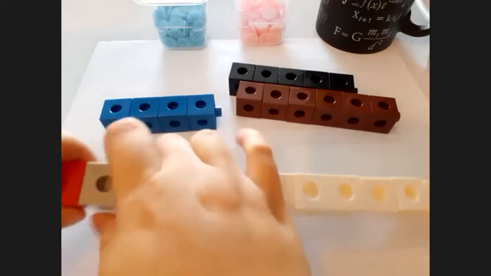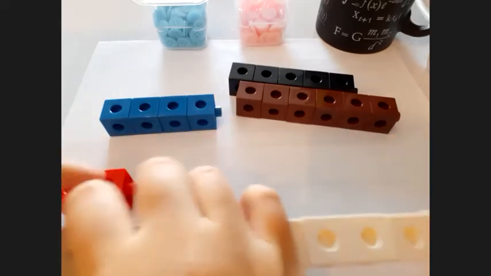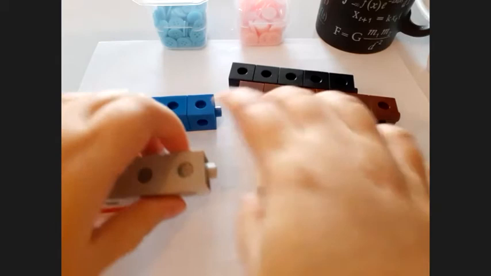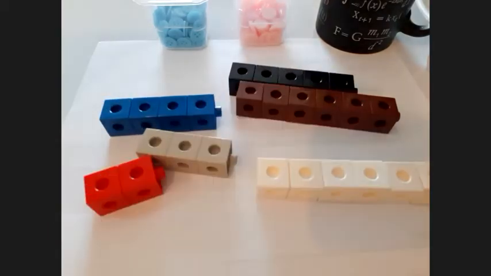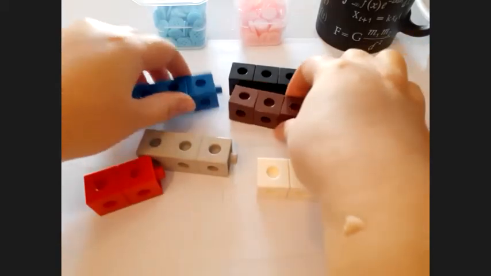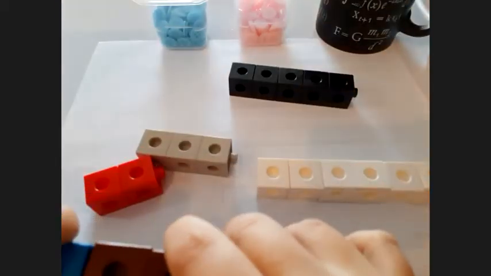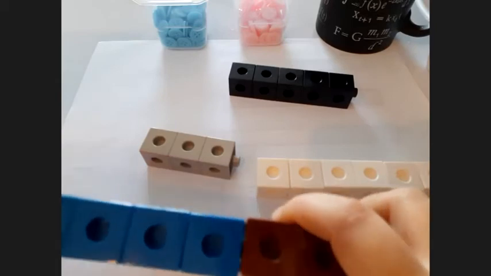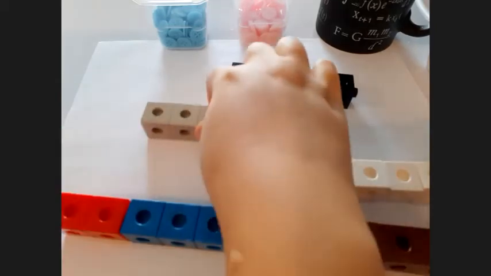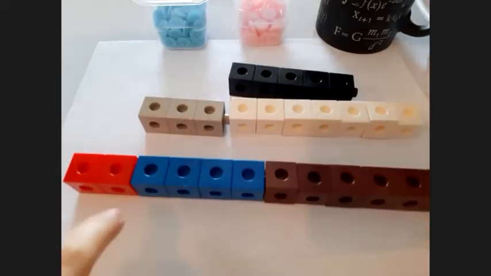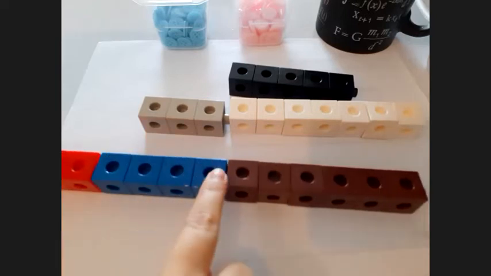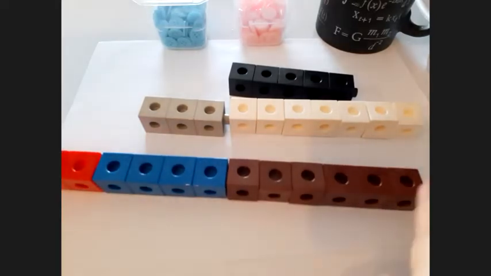Is there another way to find 12? 4, 6, and 2. So let me take the blue, the brown, and the red cubes. 1, 2, 3, 4, 5, 6, 7, 8, 9, 10, 11, 12. Very good. Is there still another way to find 12?